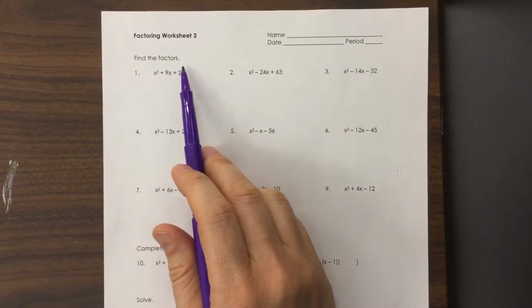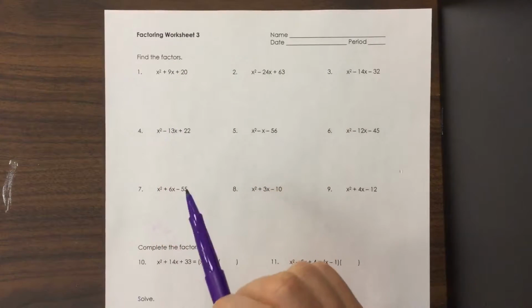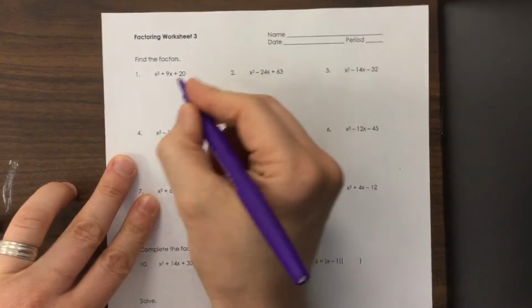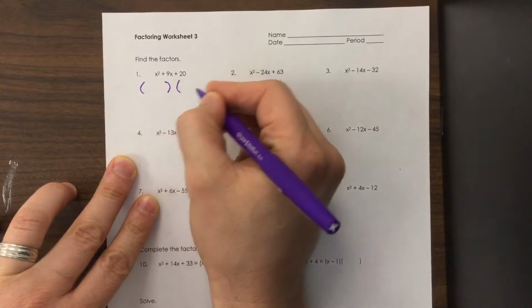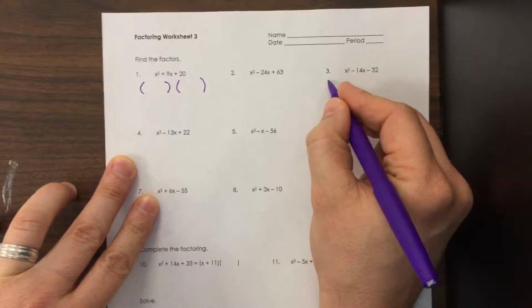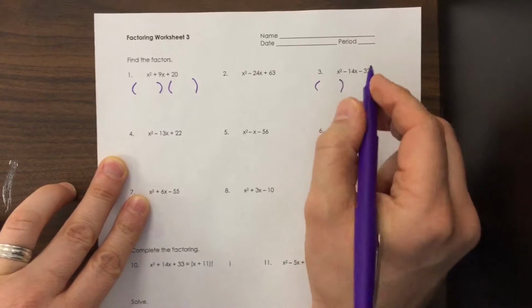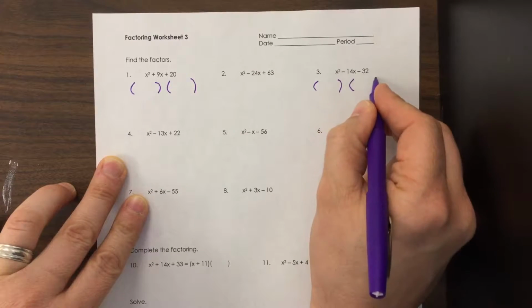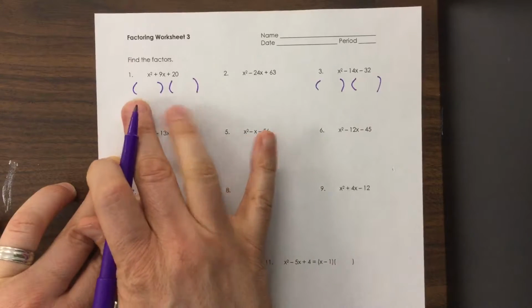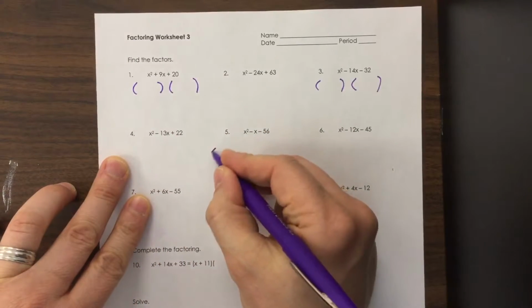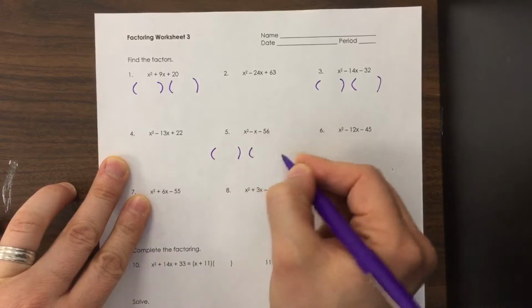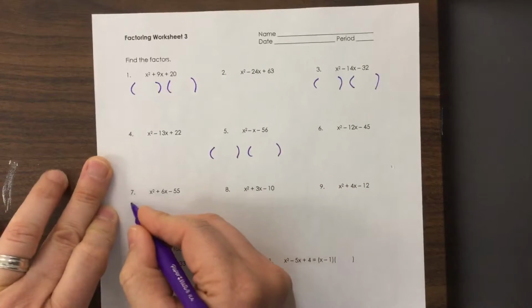Okay, we're going to find the factors of each of these trinomials, and the factors are going to end up being a pair of binomials. So you could start off on every single one of these questions writing in your little parenthesis pairs. Okay, I have two sets of parentheses for each question. We'll be doing the odds together on the video, so I'm just going to go ahead and set up all my parentheses for the odds.